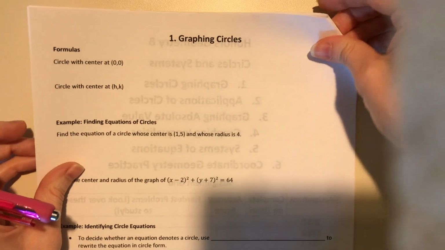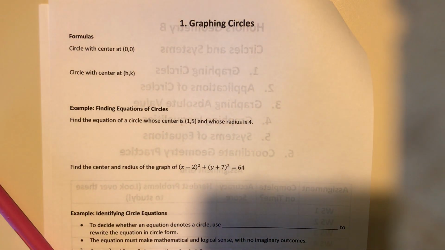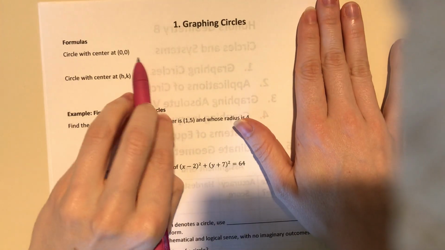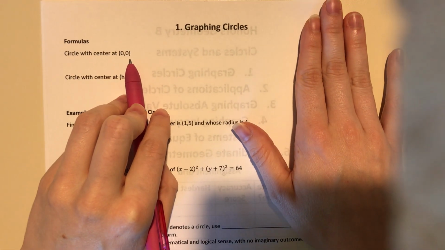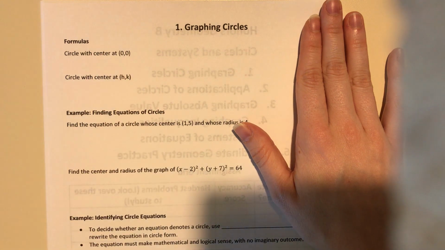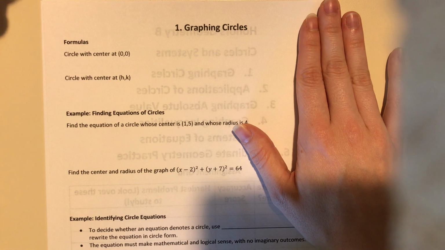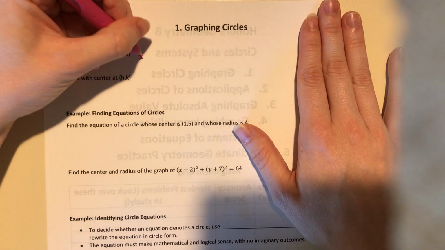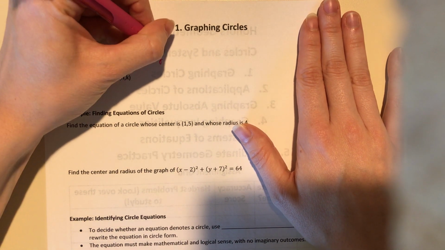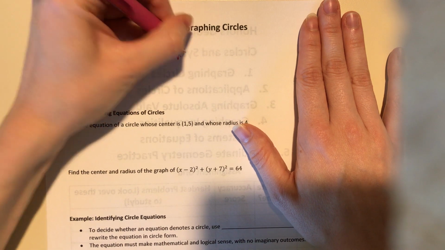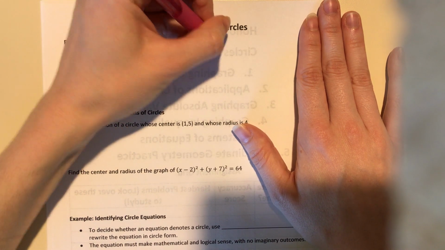So we're going to start here with section 1, which is about graphing circles. And there are two equations I'm going to show you for circles. The first equation is for a circle with its center at the origin, 0, 0 on the graph. And if a circle has its center at the origin, the equation is pretty simple. It's going to be x squared plus y squared equals r squared. And that r is standing for the radius.